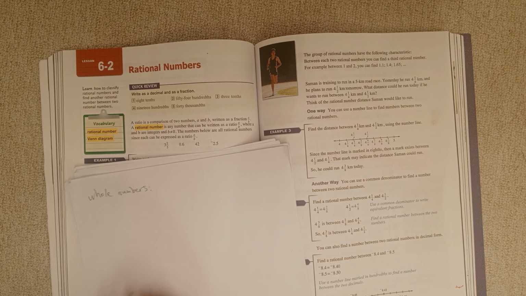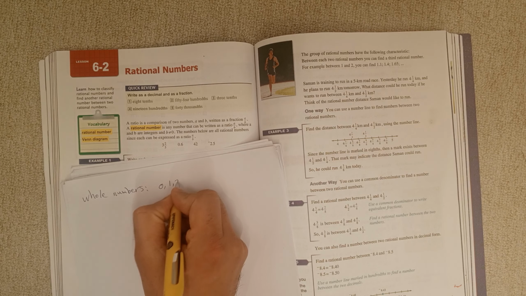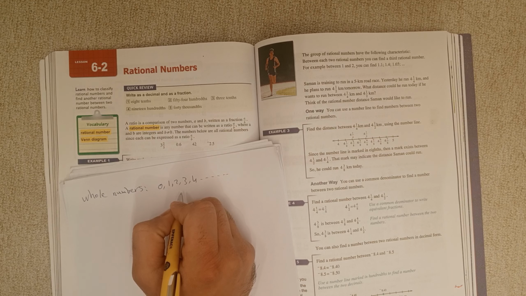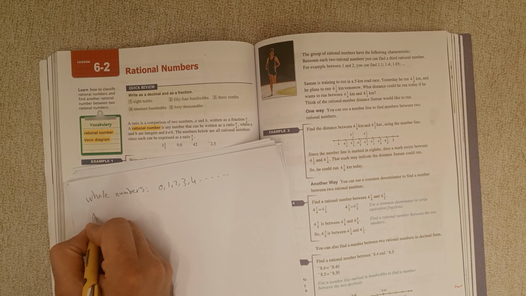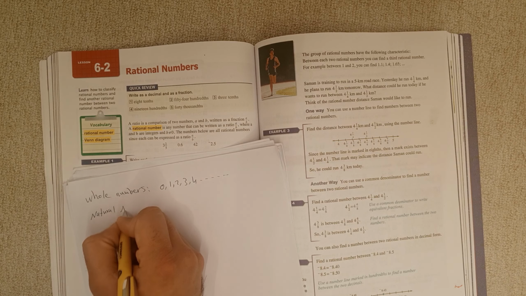Whole numbers. What are the whole numbers? It means all the numbers that start from 0, 1, 2, 3, 4 till infinity. Okay, these are called the whole numbers. The second one is natural numbers.